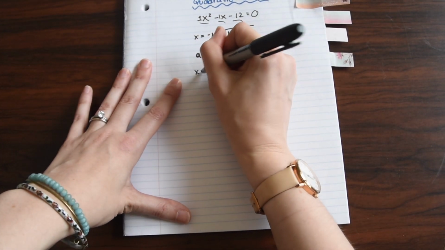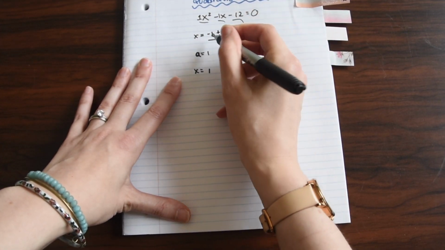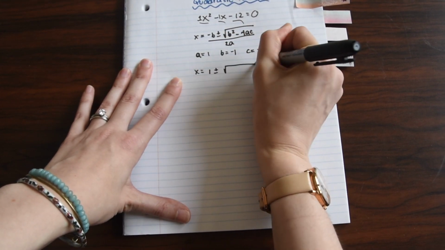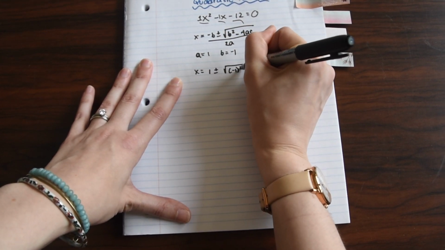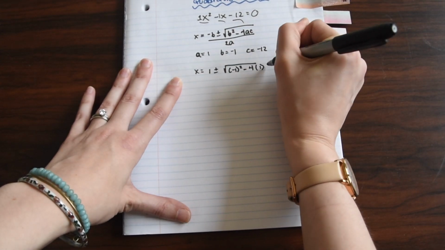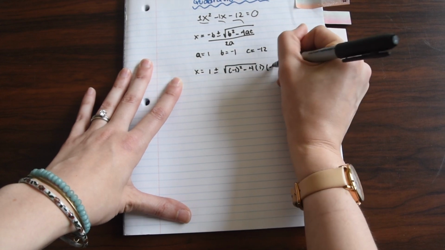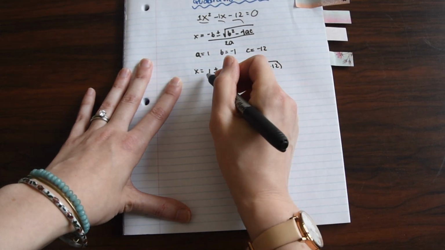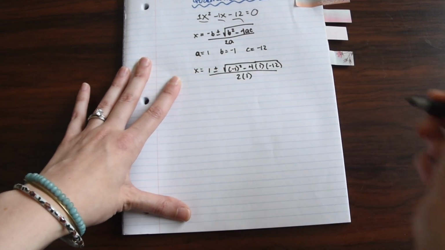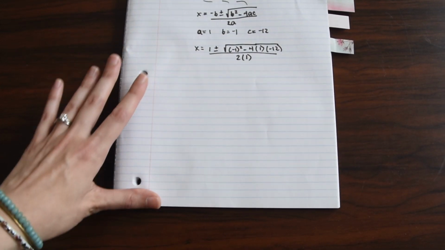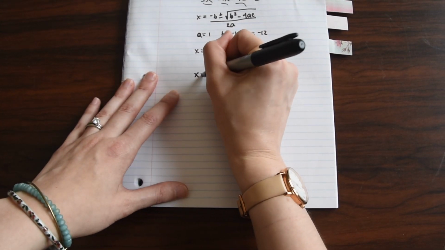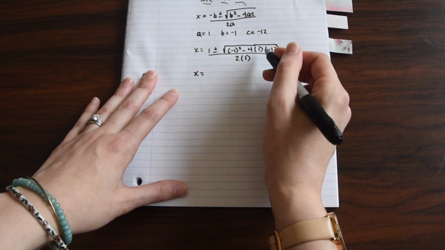So x equals 1, right? Because negative b, negative 1, is just going to be 1, plus or minus radical b squared, negative 1 squared, minus 4a, which is 1, times c, which is negative 12, all over 2 times a, which is just 1. So there's a lot going on to calculate here, so let's just take this one step at a time. Let's start with everything under the radical first.